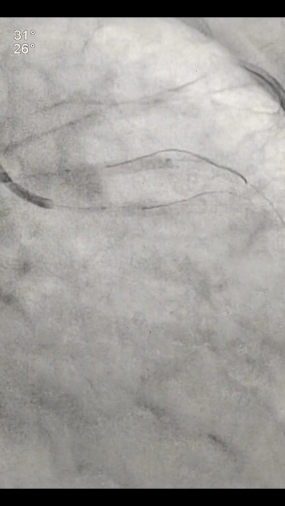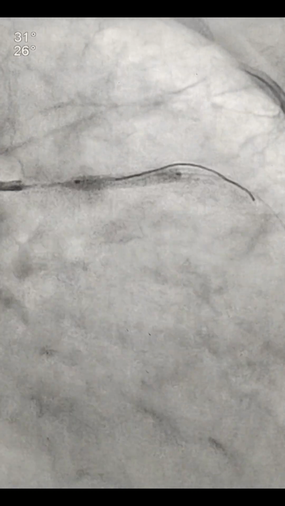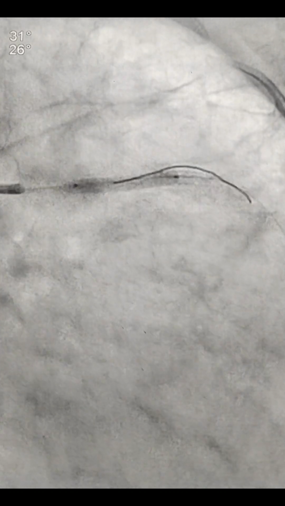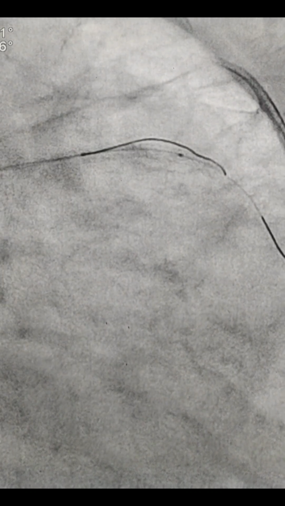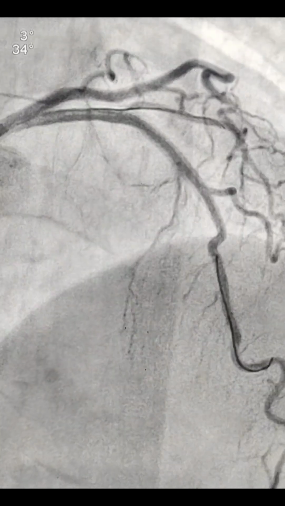So we kept that overlapping segment just below this diagonal opening, because we didn't want the diagonal to get pinched. Already a wire is there in the diagonal, so this wire got jailed after this stent deployment. And this was the overlapping of the stent with the same balloon. And this is the scene after deployment. There was no pinching of the diagonal.